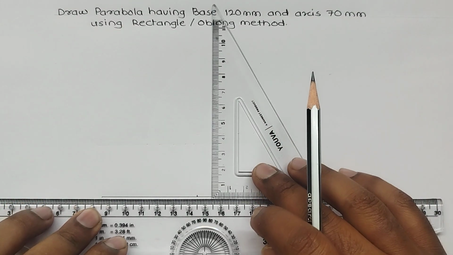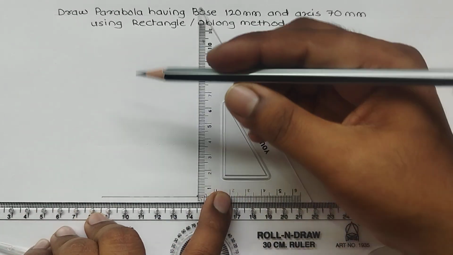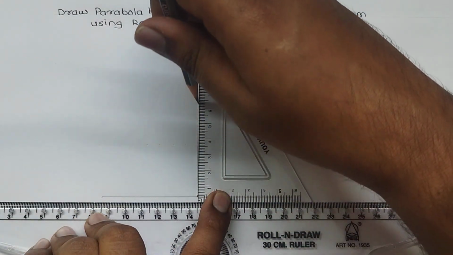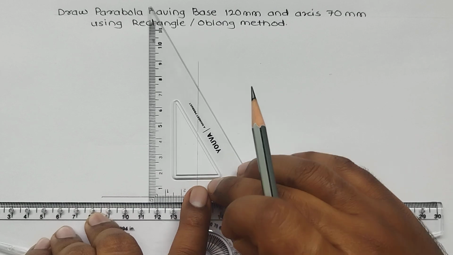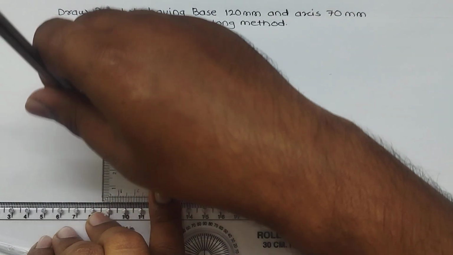So exactly from the midpoint I am going to draw a vertical line. Also draw a vertical line from the end points.